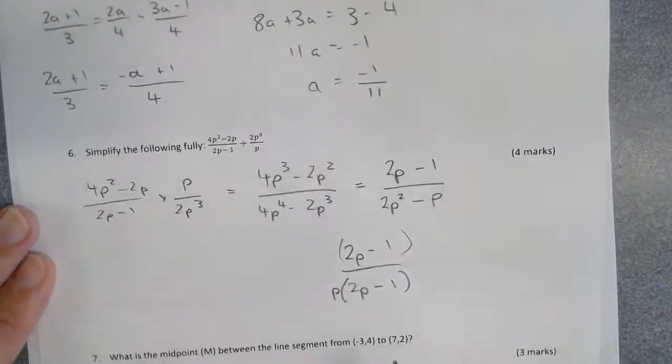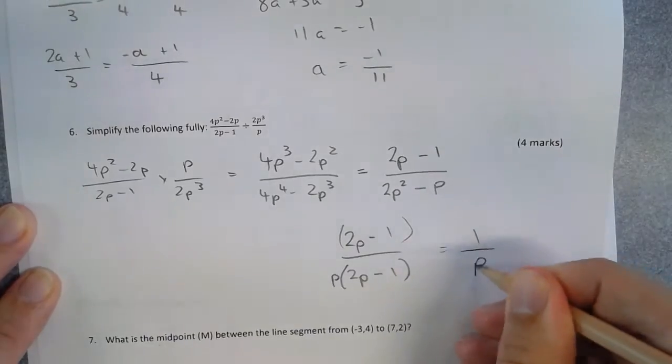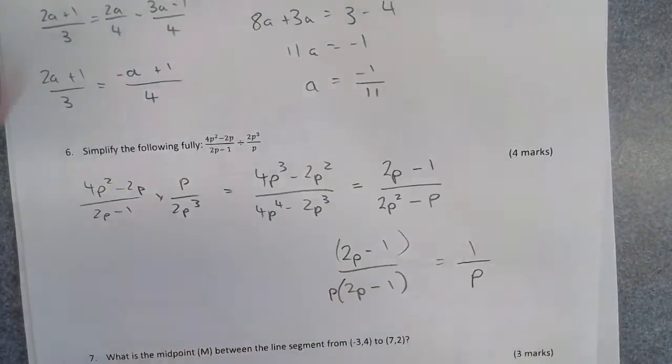Now we can see the top fraction cancels with the bottom fraction. It actually is 1 over p, the whole expression.